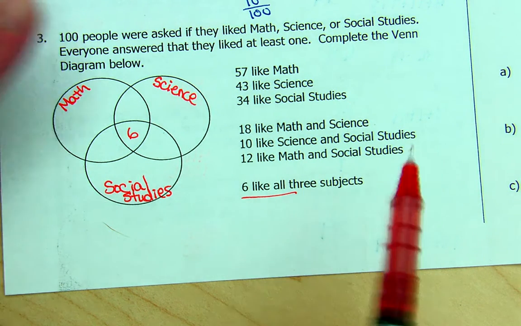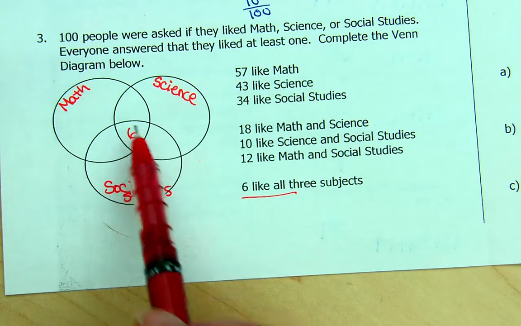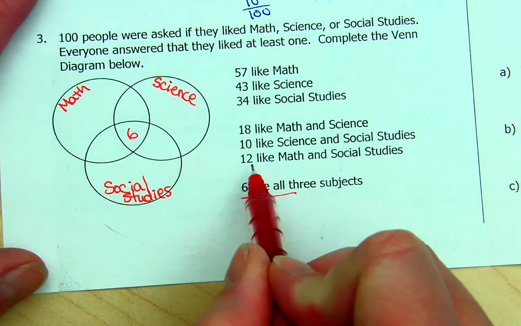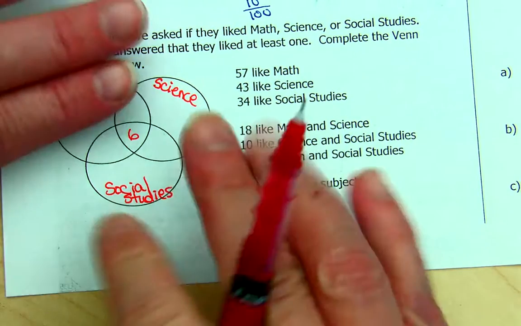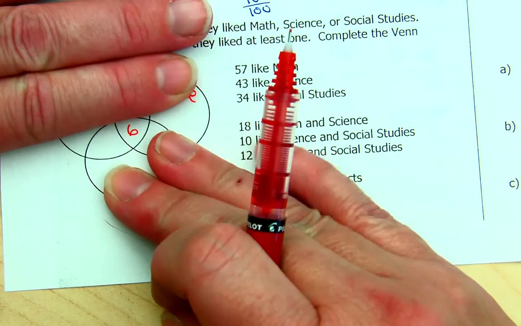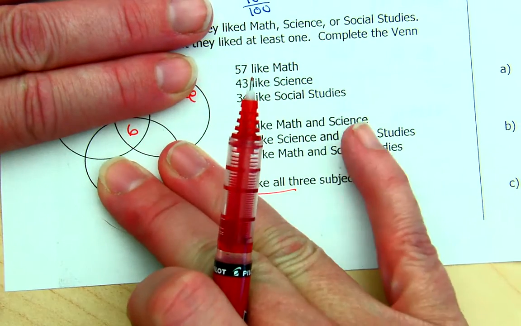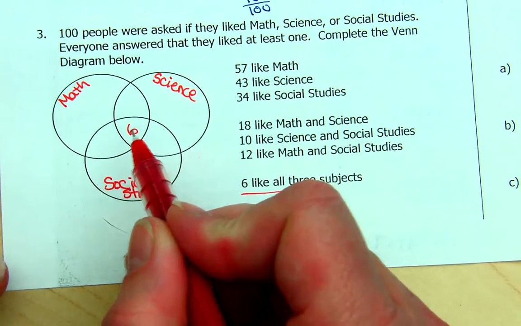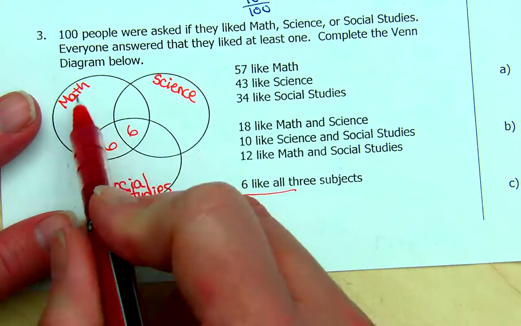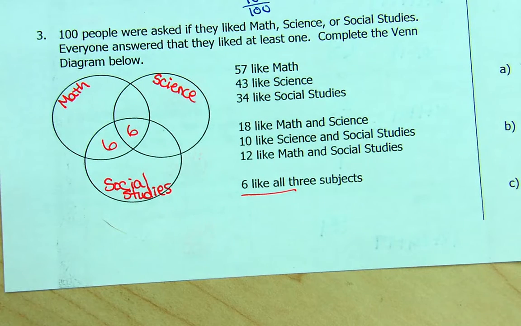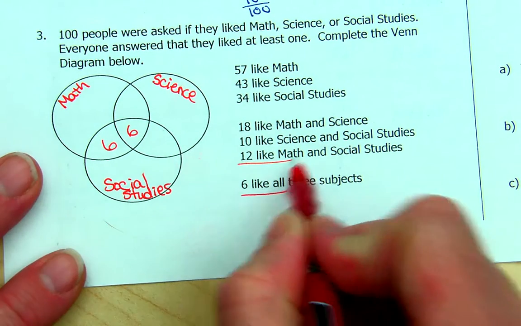Then I'm just going to go into each of the overlapping areas here. So I'm going to start at the bottom here. 12 like math and social studies. So this math and social studies, this part right here where those overlap, should add up to 12. So if I already have 6 here, this part needs to be 6. So this total overlap for math and social studies is 12. That's 12.